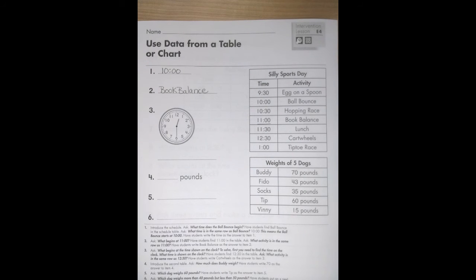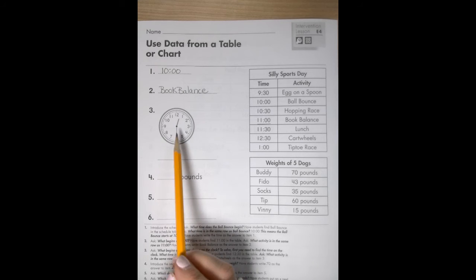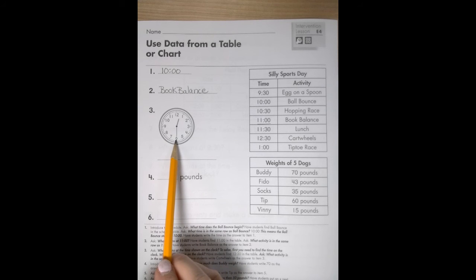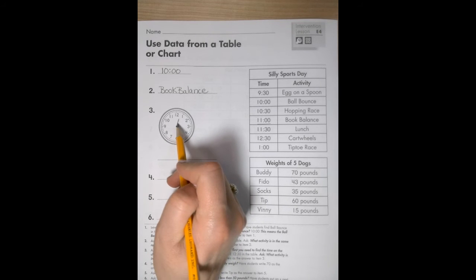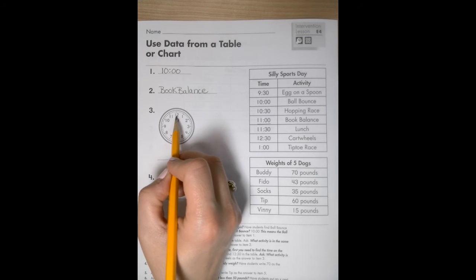Number 3, we need to look at the clock to see what time is shown here, and then write down what event is shown on the clock. Okay, so let's look at the clock first. I'm going to look at the shorter hand first. This is my hour hand, and it's between the 12 and the 1. It's not quite on the 1, but it's past 12, so it's 12 something. So we know the hour is 12.